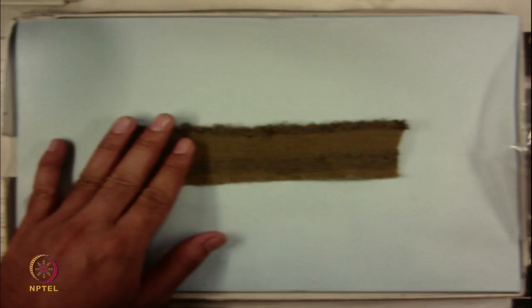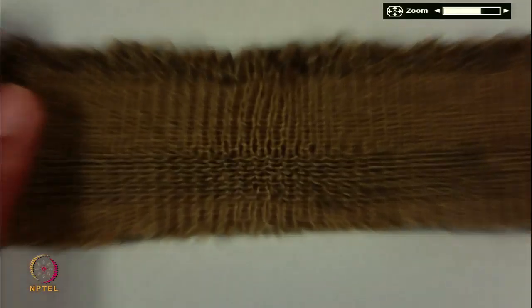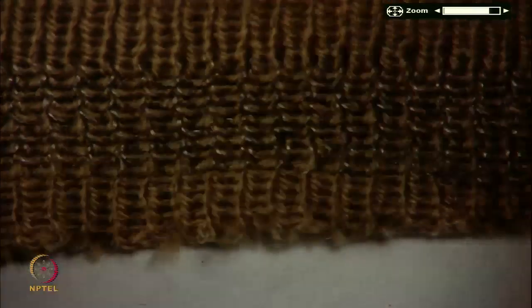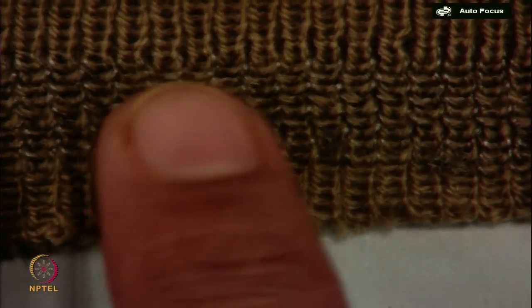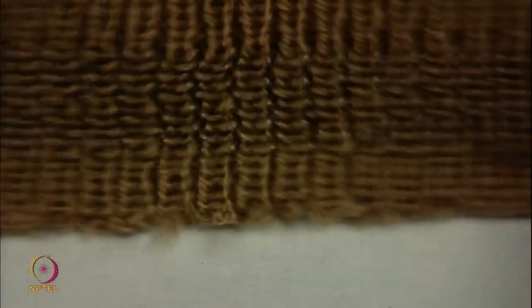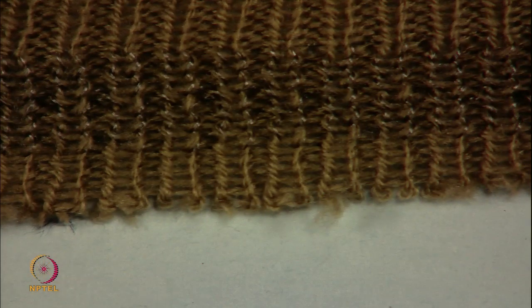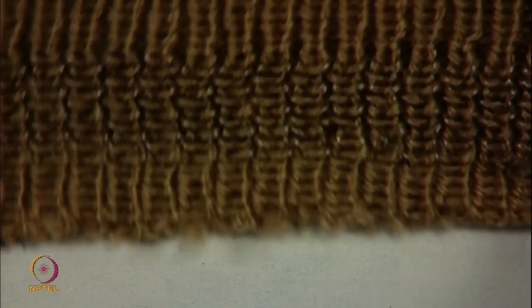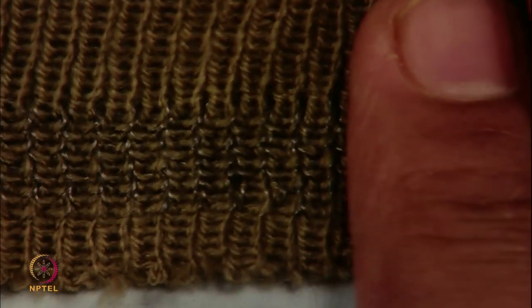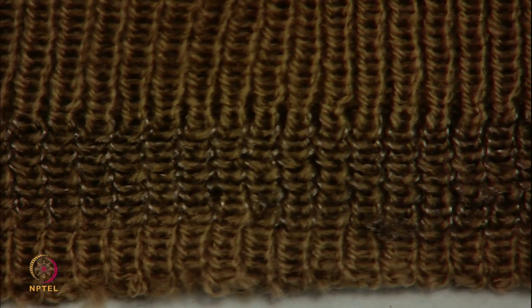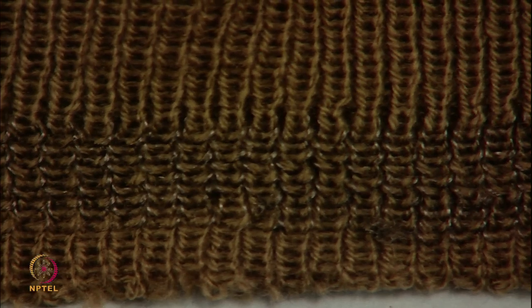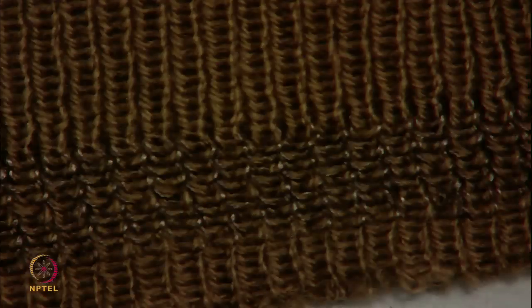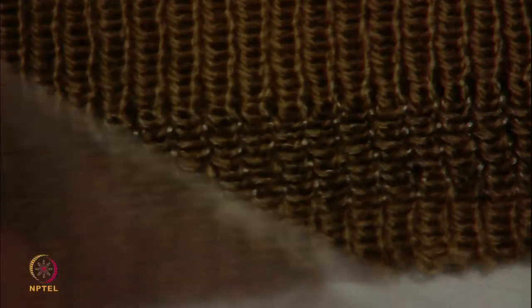So, this is again conductive filaments knit with the fabrics, and if you stretch it the resistance will change and you can acquire those signals for getting the body response.